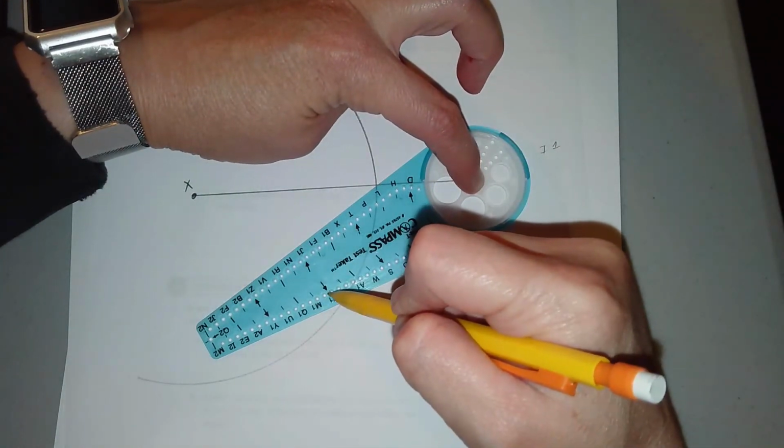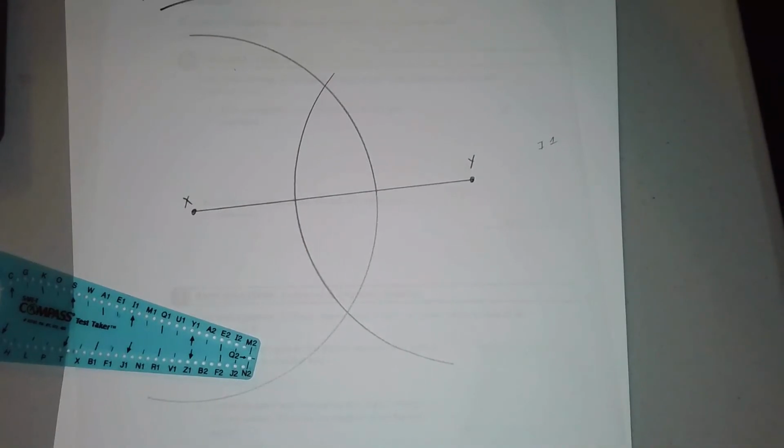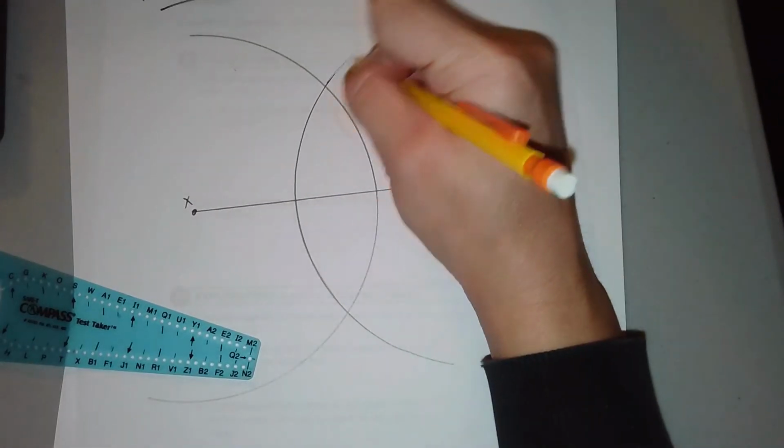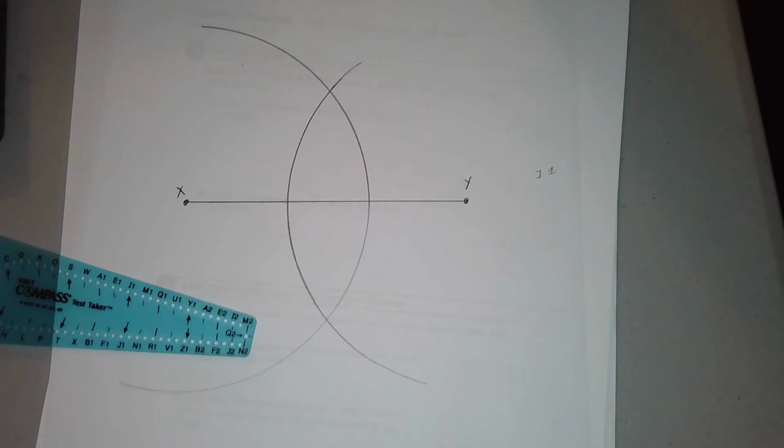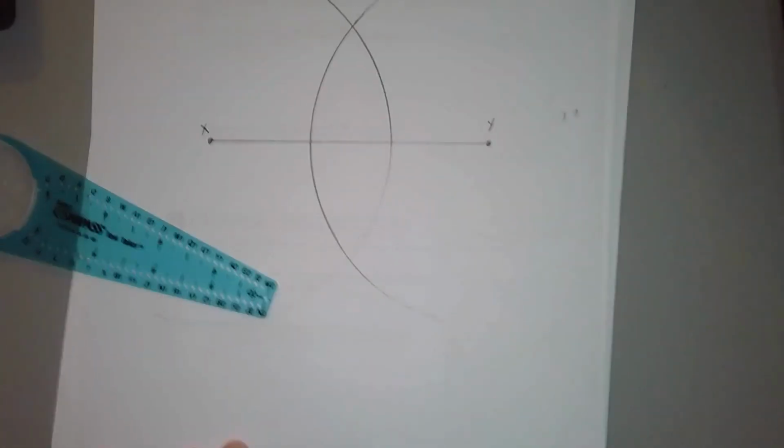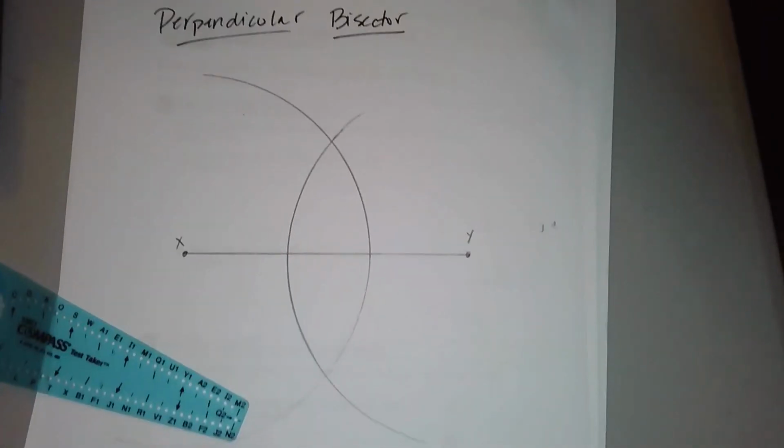Do the same thing. So I used I1 again. Let me just get my pencil working. All right, so see how it kind of makes like a fish. And I can extend this on if I wanted to. But what you're really looking for here, this is kind of the telltale sign that you did this correct. These 2 arcs should intersect.